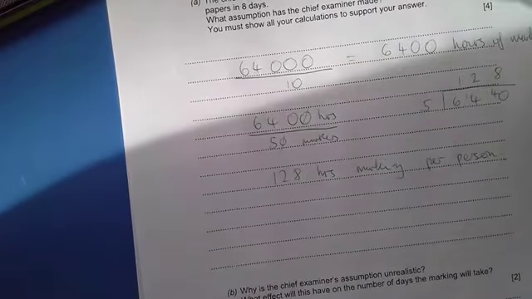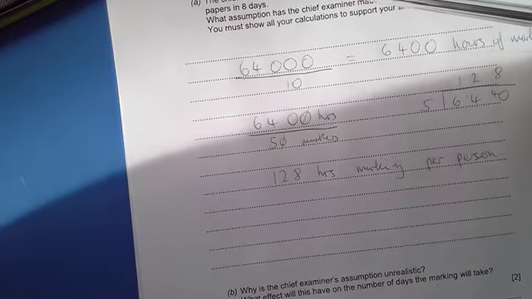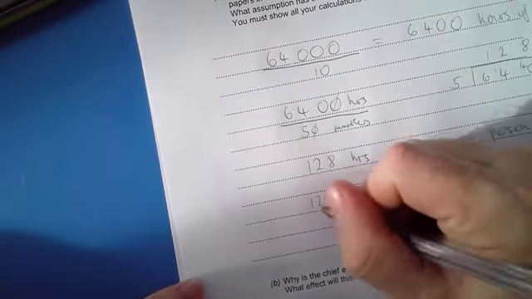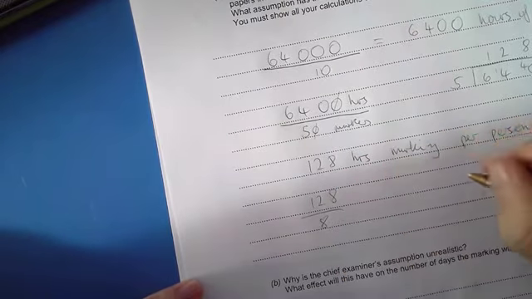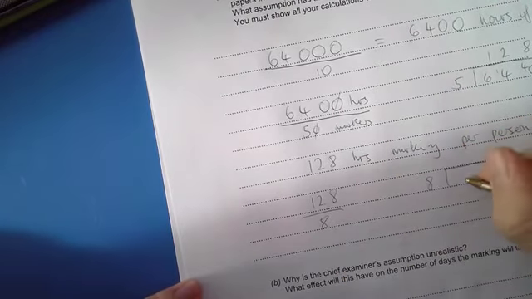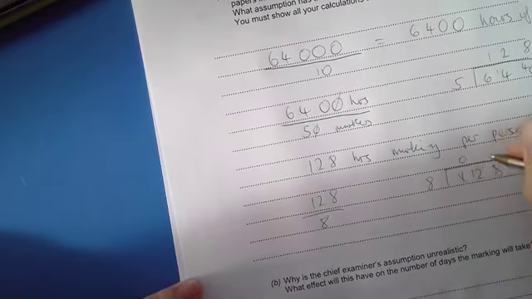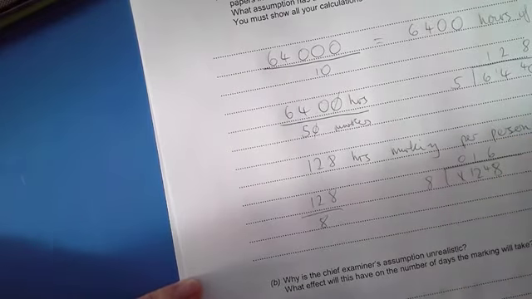Now he's saying that we should get that done in 8 days. So if I do 128 divided by 8, what's that going to give me? So 128 divided by 8. How many 8s go into 1? None. Into 12, 1 remainder 4. And then 8 into 48 is 6. He's saying we're going to work 16-hour days.